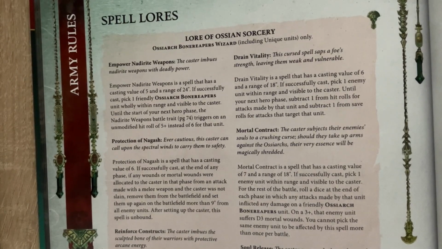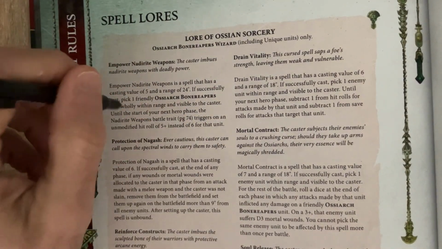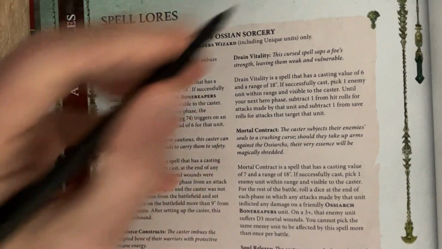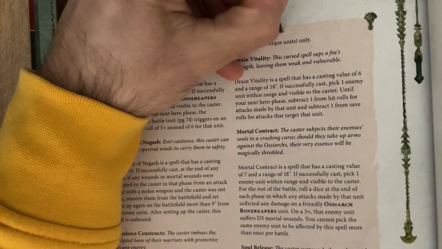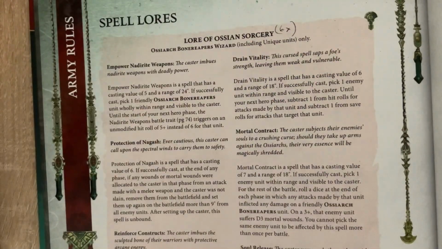And then we got the endless spells. So we got 9 spells to cover here. Whenever I'm doing the enhancements, because I keep track of these things, I like to write how many we've got. So you can see that we've got 6. So there are 6 spells here. Easy enough.